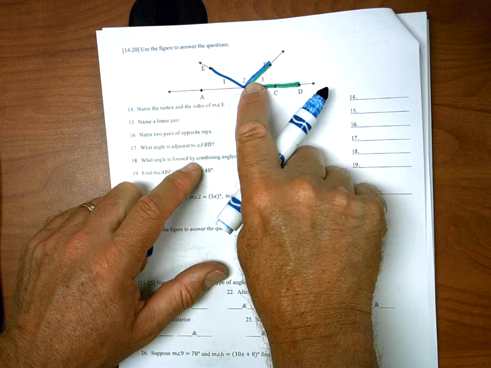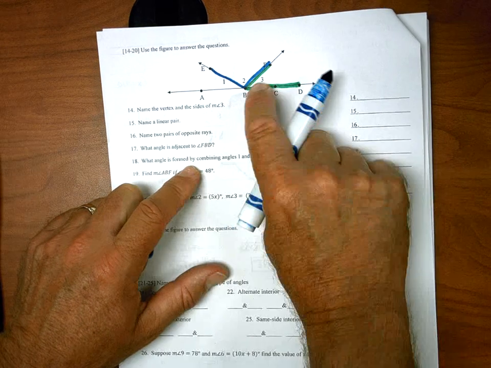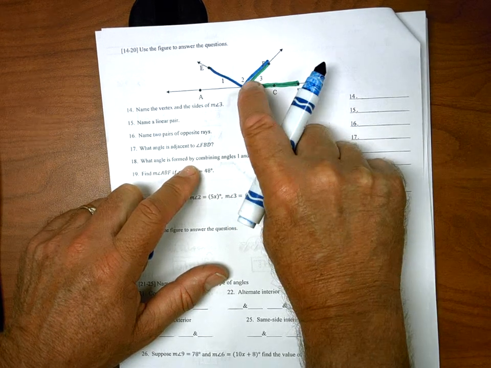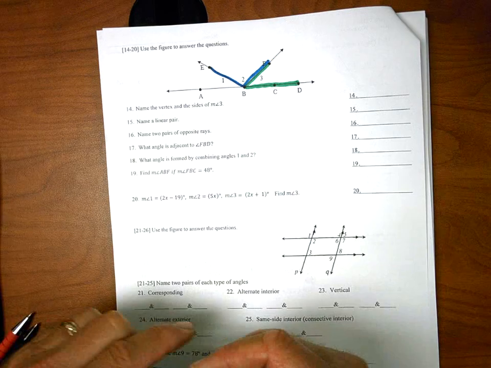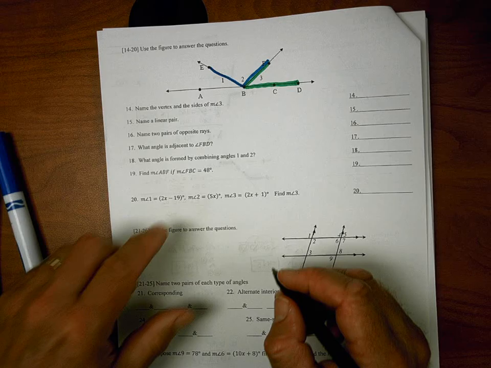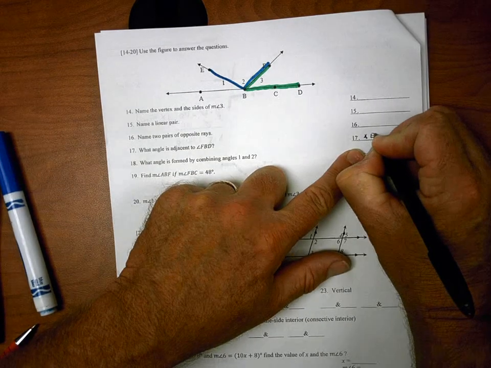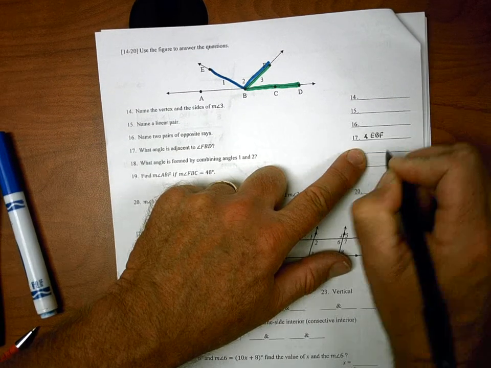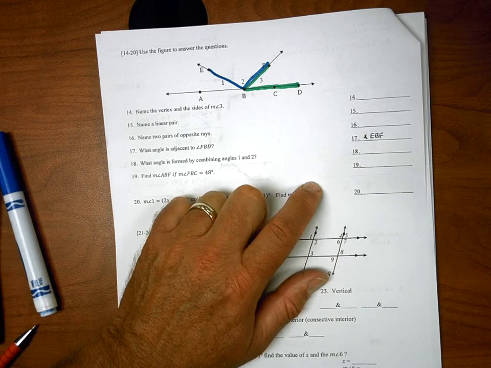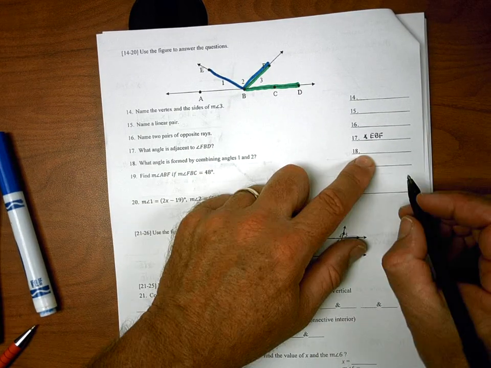Notice that blue angle and the green angle both have the same vertex, which is B, and they share this ray right here, this side. Okay, so that would be angle EBF. So that's a possible answer for number 17, angle EBF. Now remember, if you wanted to, you could reverse the order of the letters, and you could have called it angle FBE. That would be perfectly okay as well.